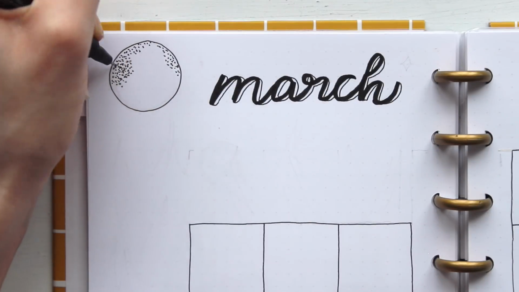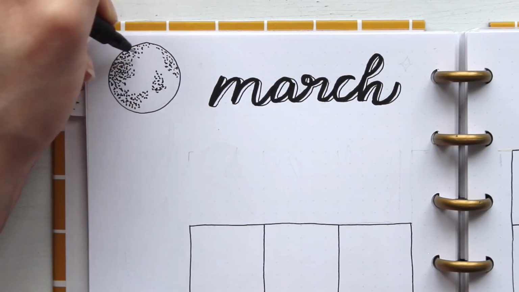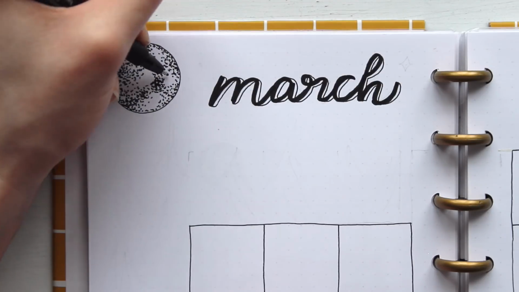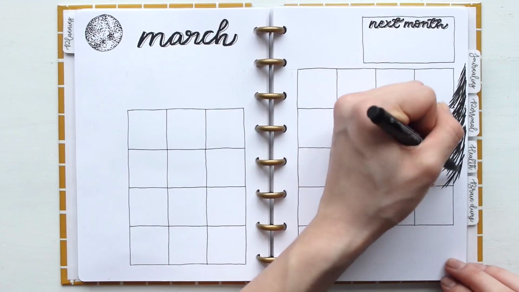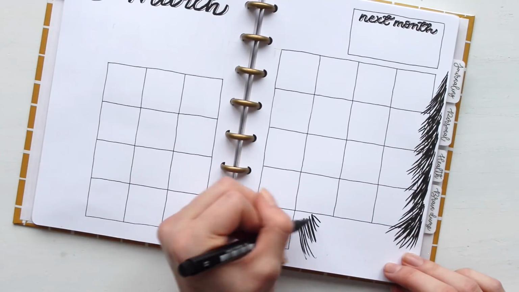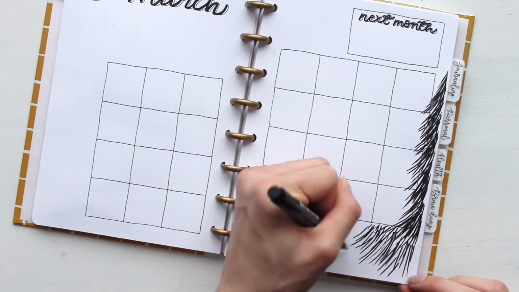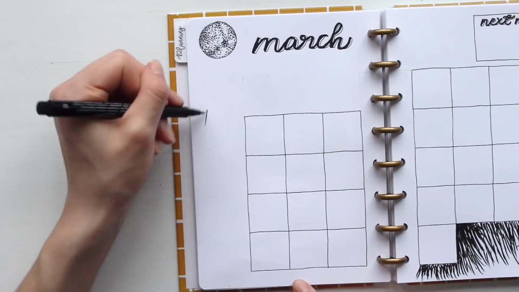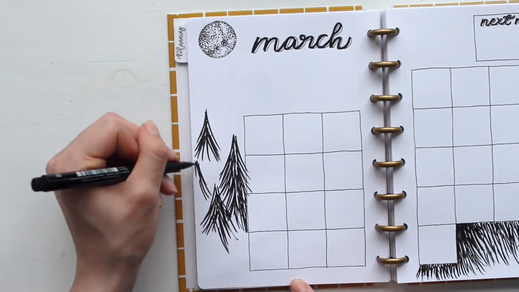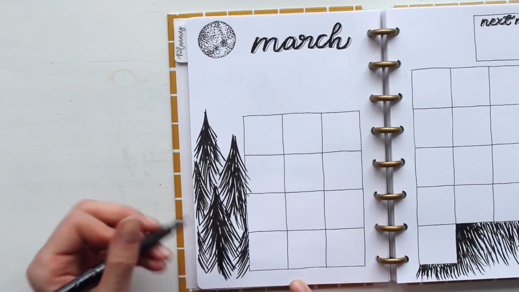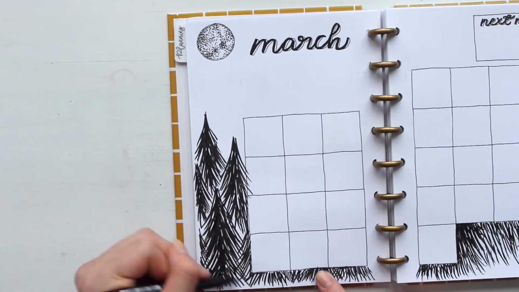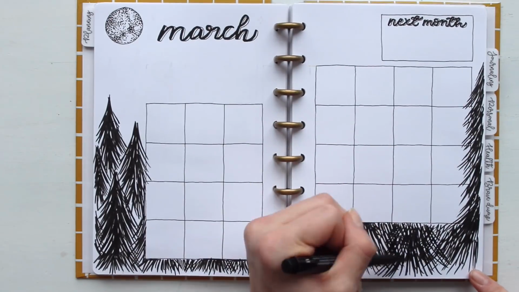I'm doing the same moon as I did on the front page, and the technique I'm using is this dotting technique, and wherever you put the most dots, that spot will be the darkest, so that is how you can give the object some dimension. And here I'm just starting to sketch out loads of these trees, just to make it look very foresty and make it look like the calendar is inside of a forest.